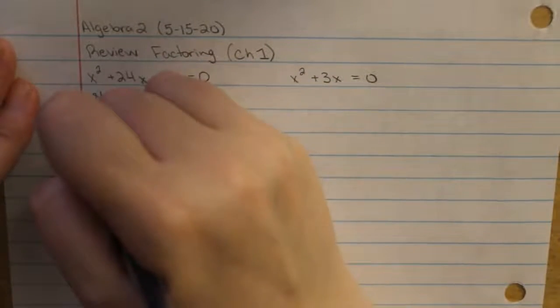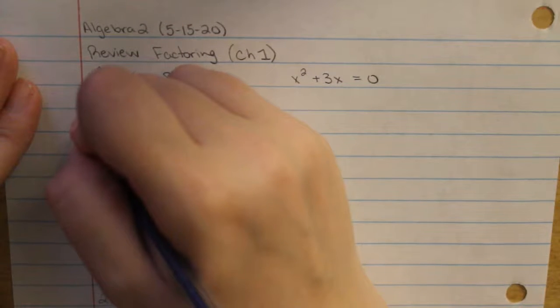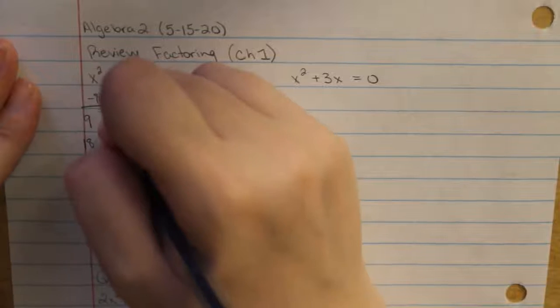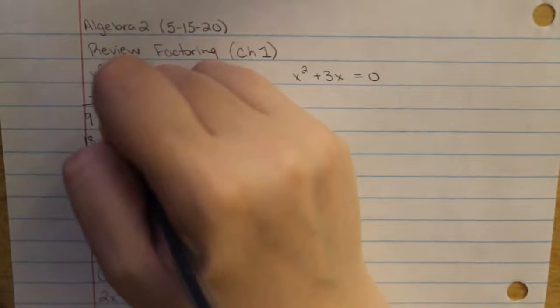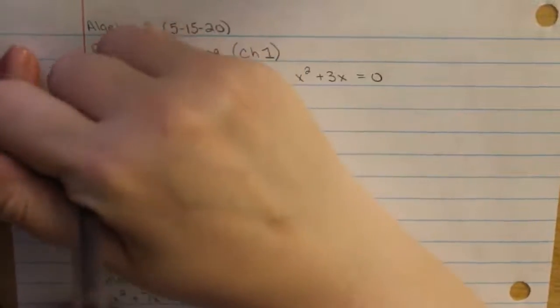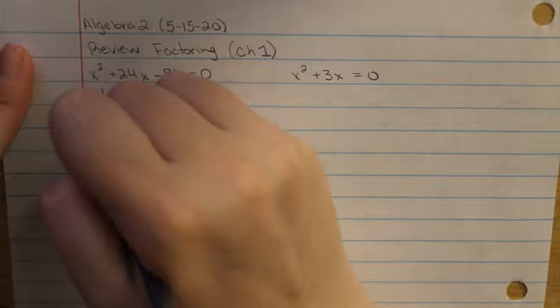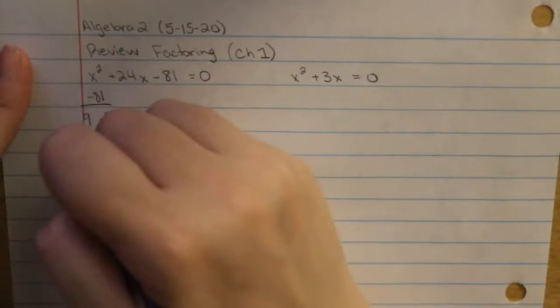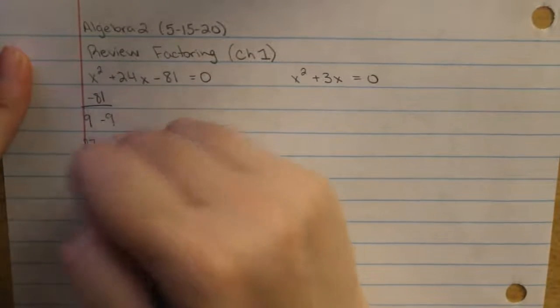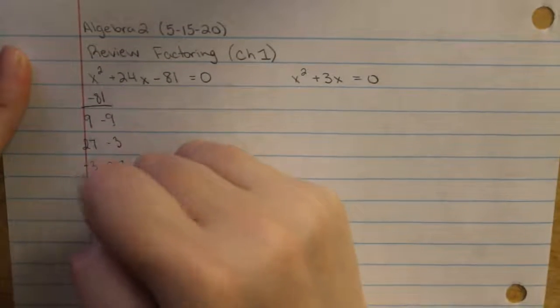That would be an 18 and a... 9 times 2 is 18. Oh, I'm trying to remember this. Actually, no, I think it wouldn't be. It would be not 18. It would be 27 and 3. So 27 and negative 3 and 27. And it would also be negative 81 and 1 and positive 81 and 1.